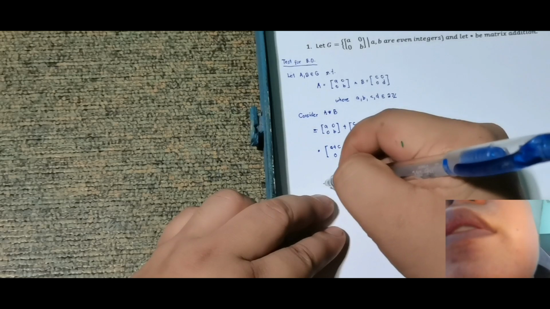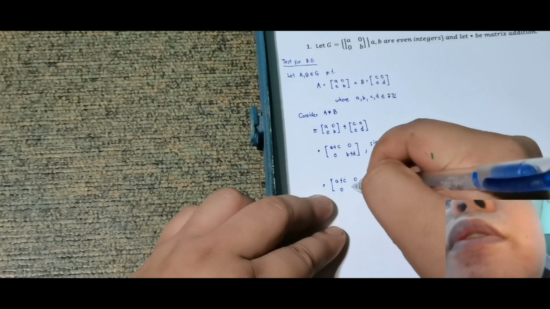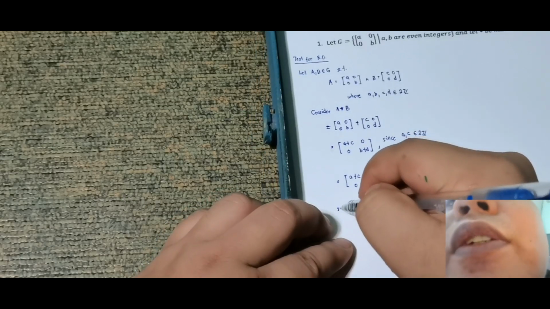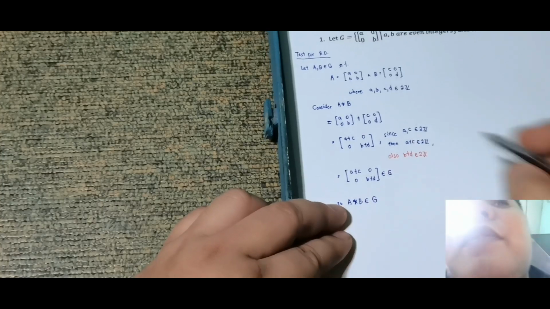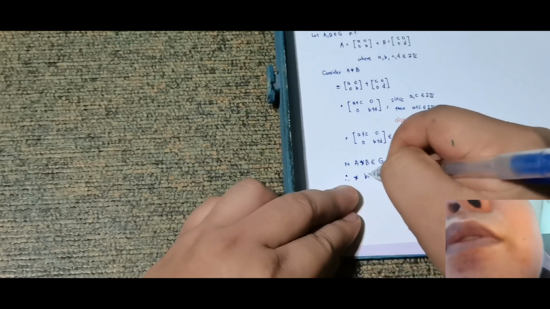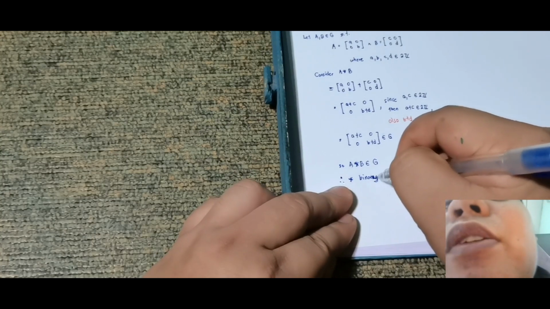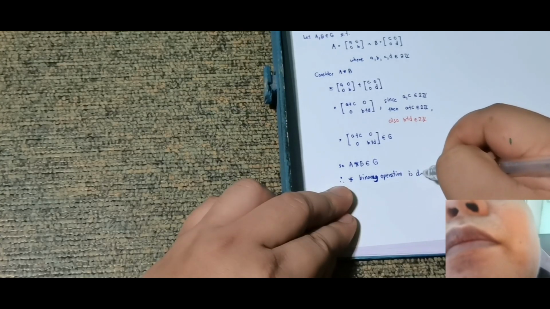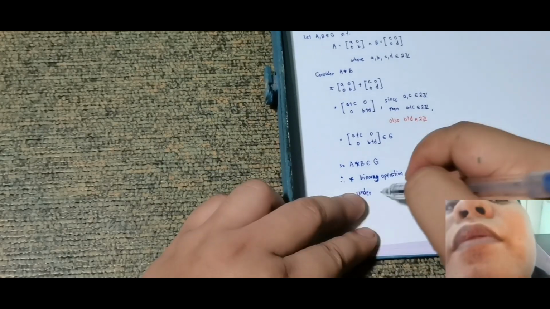So therefore, this implies that the matrix A plus C, 0, 0, B plus D is an element of G. So A asterisk B is an element of G. Therefore, binary operation is defined under G.